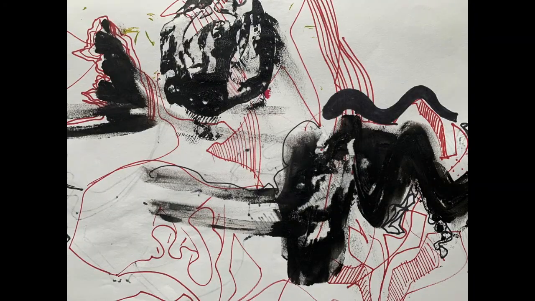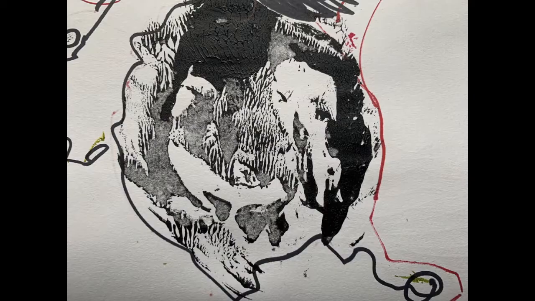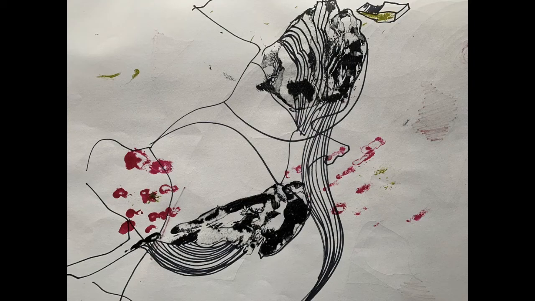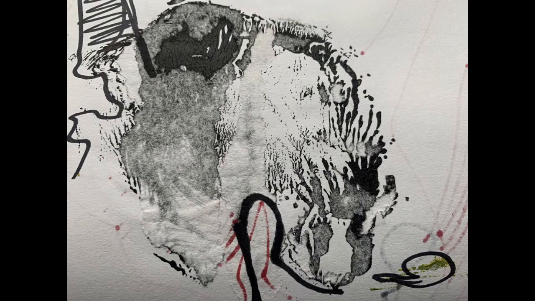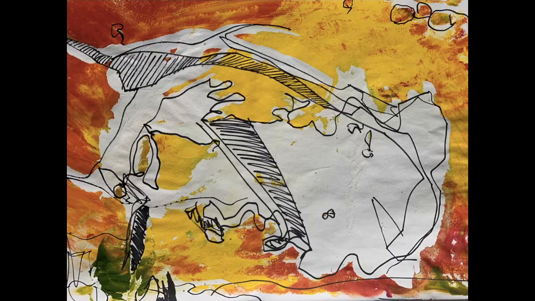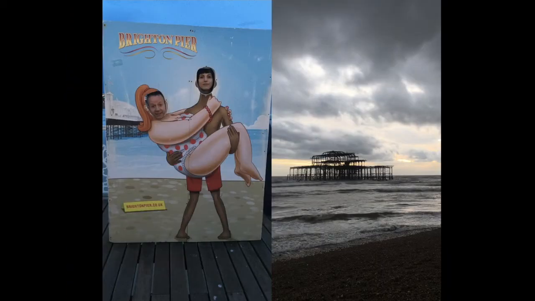So this thing of drawing and cutting and making and all the tools that we use and all the artifacts along the way become referential and connected to each other. And all of these were created in Brighton, where we were at the time just before the lockdown.